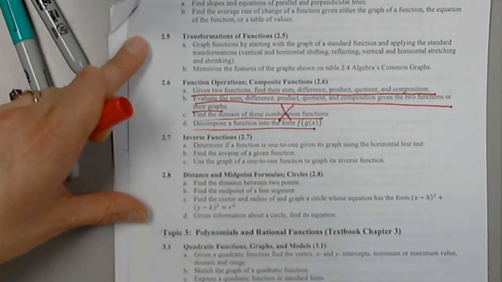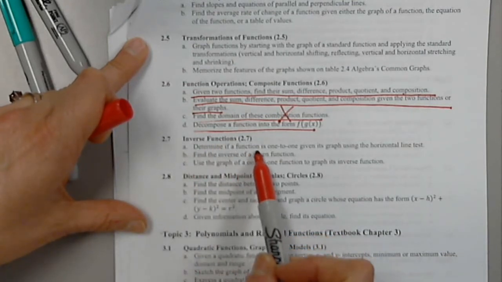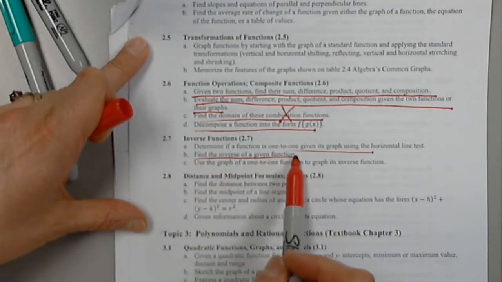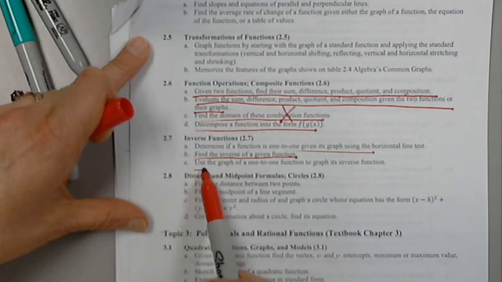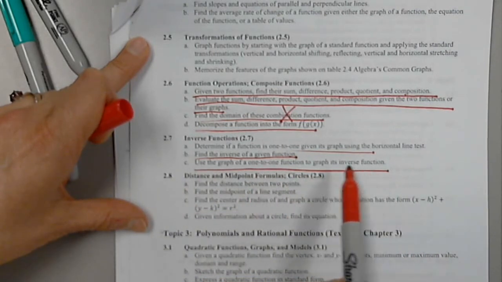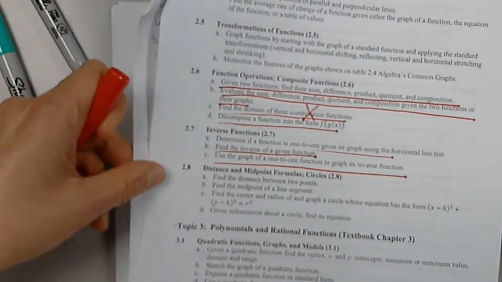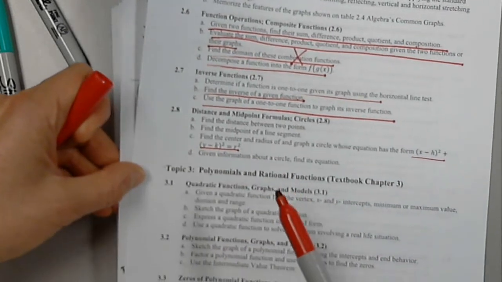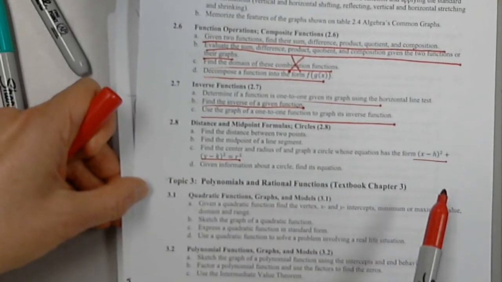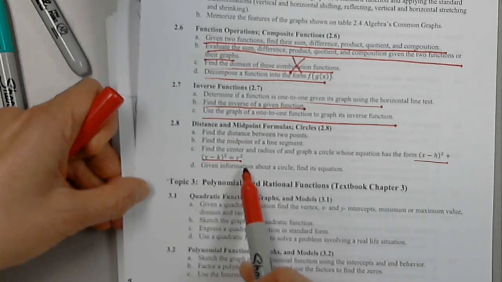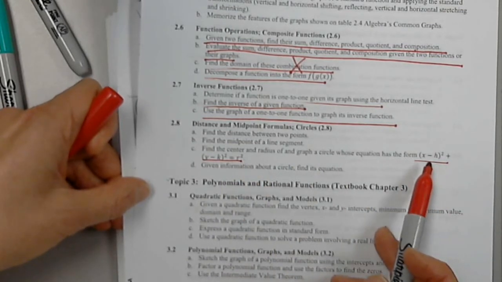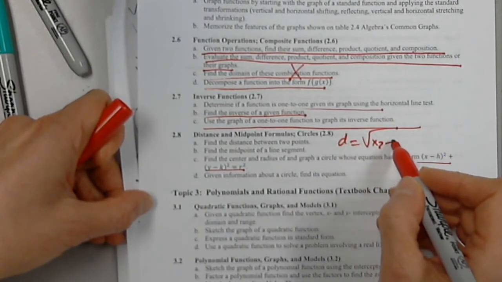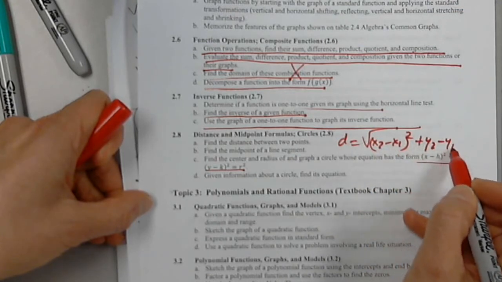Okay? So you'll tell me what else you want me to do. Determine if a function is one-to-one given its graph. Find the inverse of a given function, the 4-step procedure, and use the graph to find the inverse of a one-to-one function. Distance and midpoint formulas, and the equation of a circle. This is the only equation that I would like you to remember. And the distance formula is the same thing, basically. So the distance will be x2 minus x1, everything squared, plus y2 minus y1, everything squared.